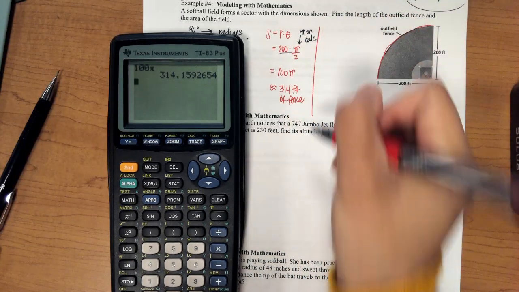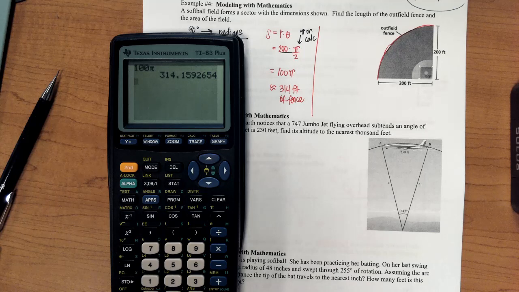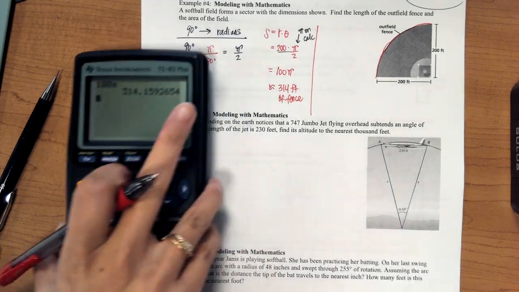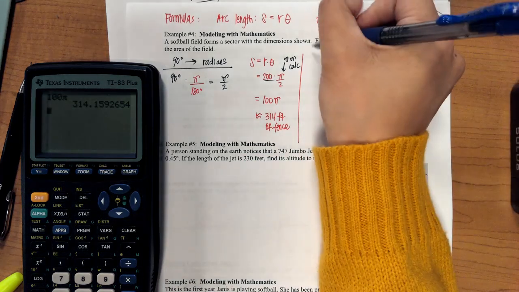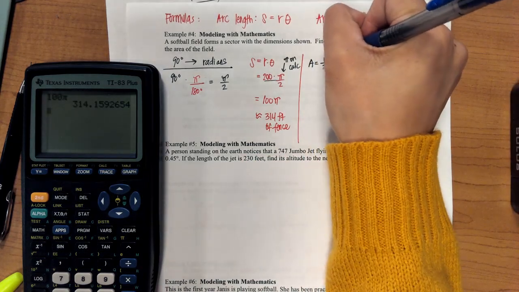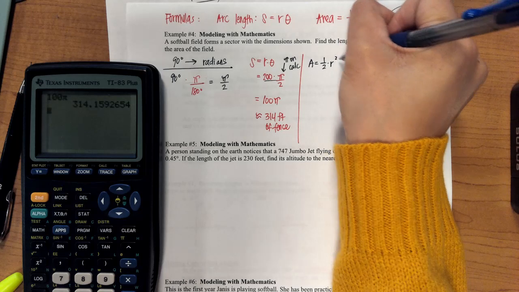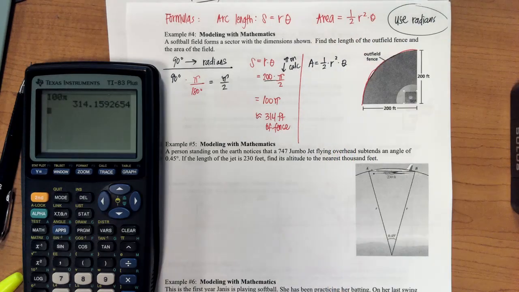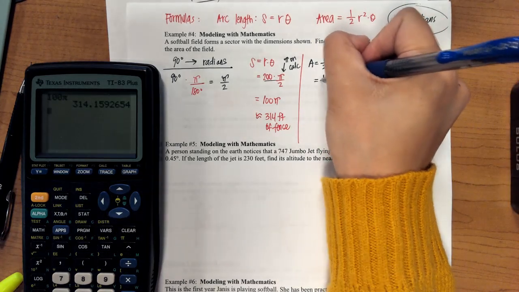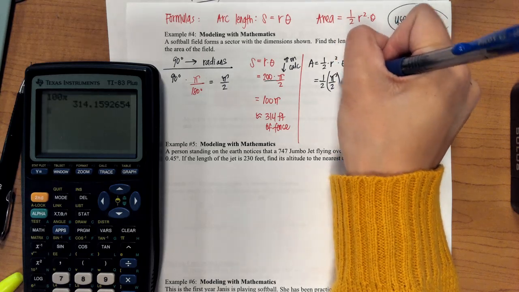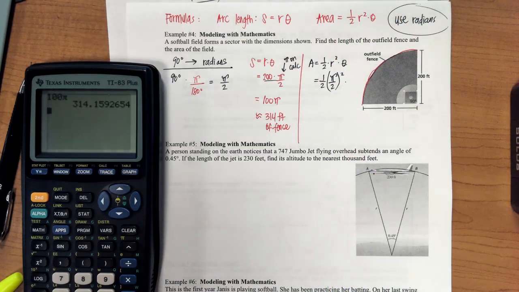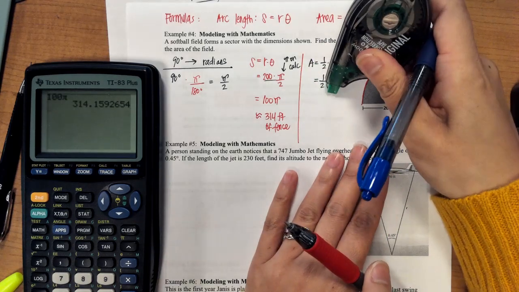Okay, and then it says to find the area of the field. So let's find the area using my formula right here. I'll do area in blue, 1/2 times r squared times theta. And it's the same thing, it's just a formula, right? So we have 1/2. R squared is, oh, sorry, R squared is 200 squared.